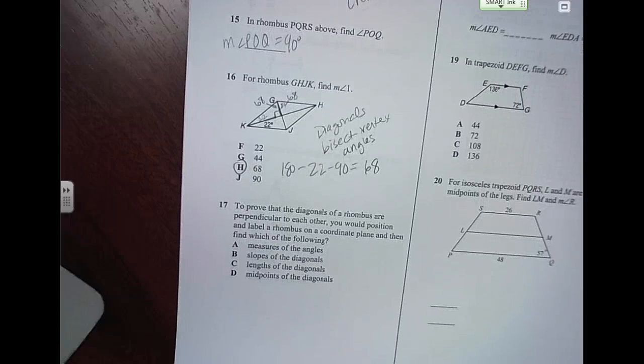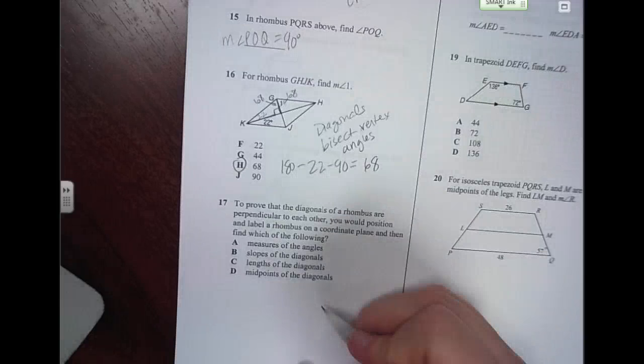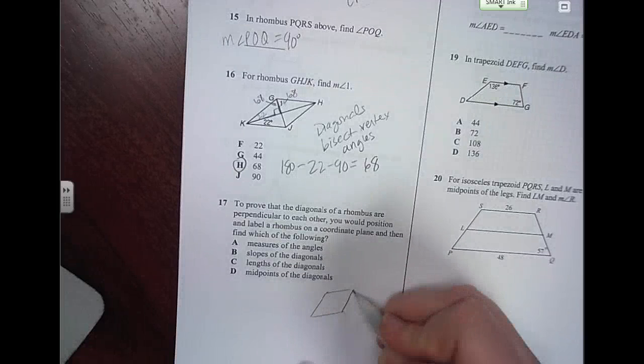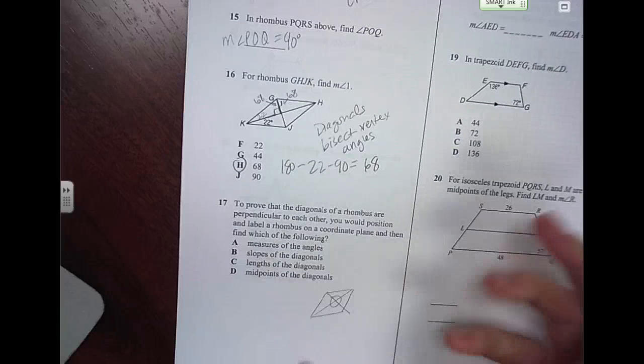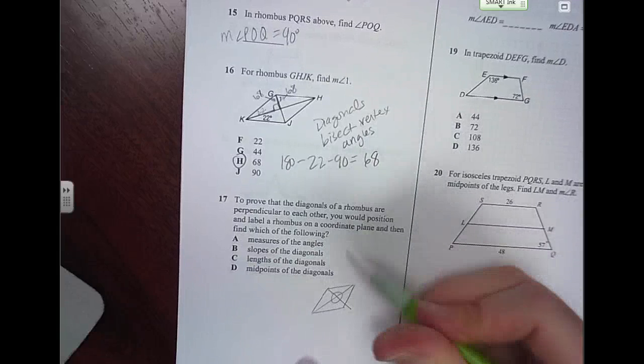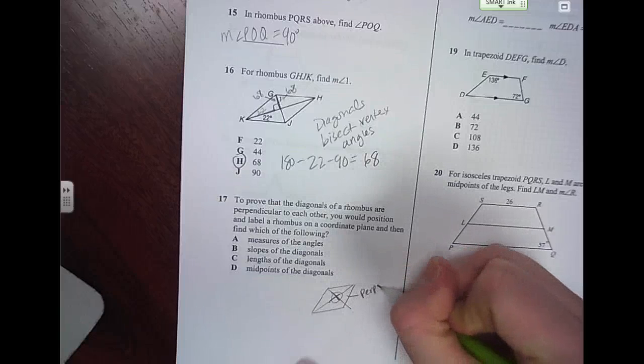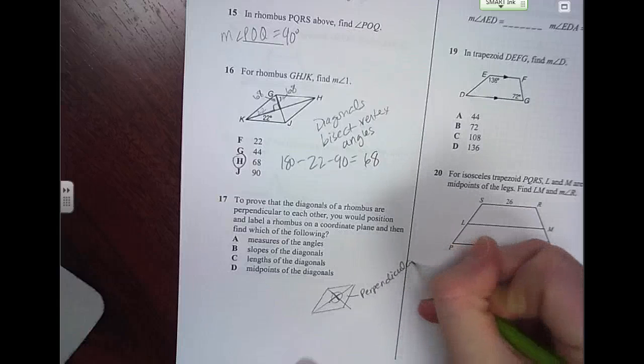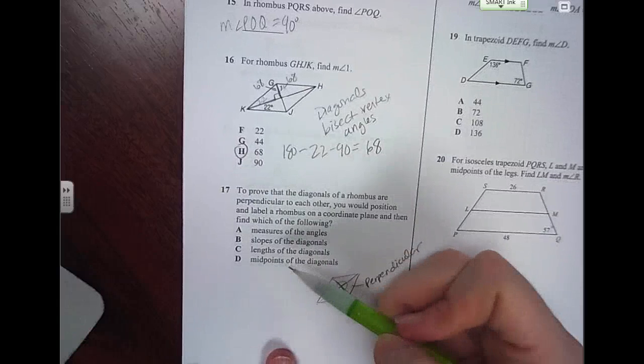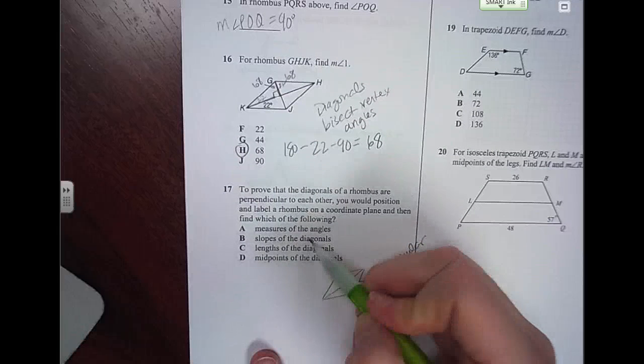Number 17. To prove that the diagonals of a rhombus are perpendicular to each other, you would position and label a rhombus on a coordinate plane and then find which of the following. So if we have a rhombus and we want to prove that these are 90-degree angles, that means you're trying to prove they are perpendicular, which means you need the slope of the diagonals.